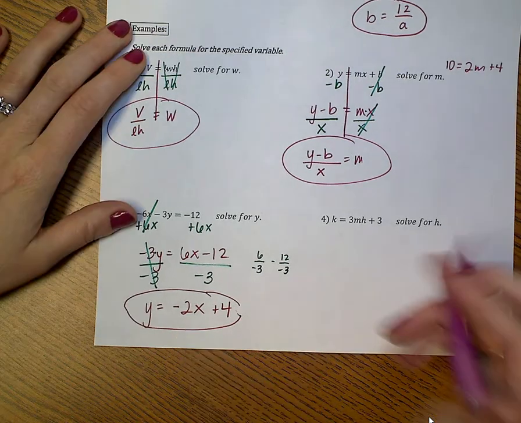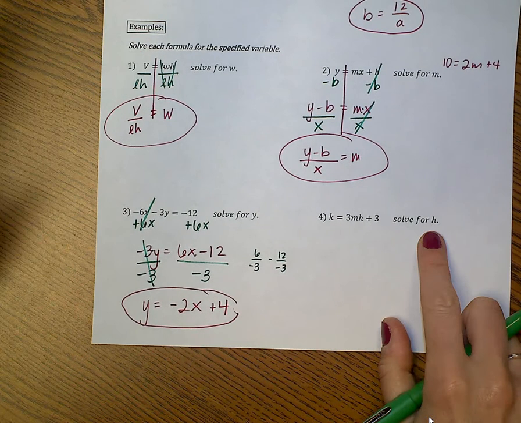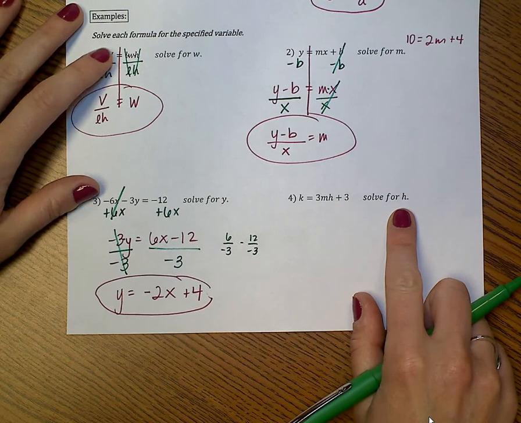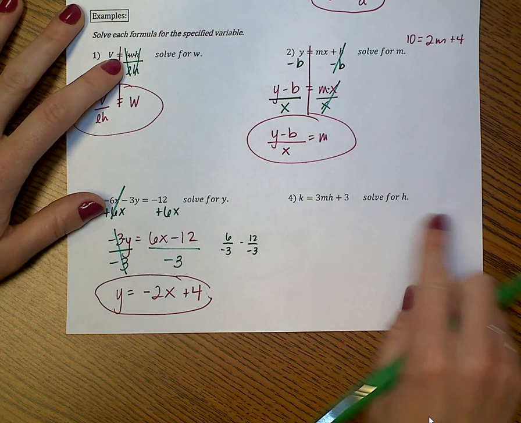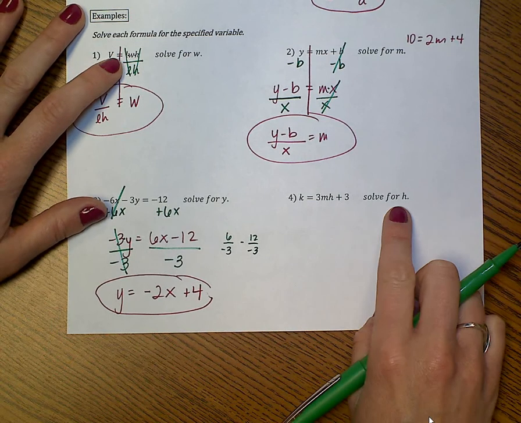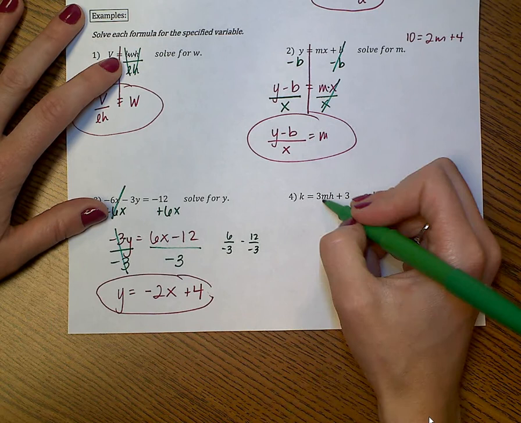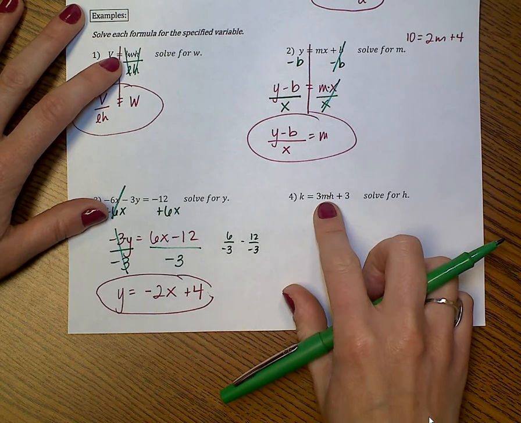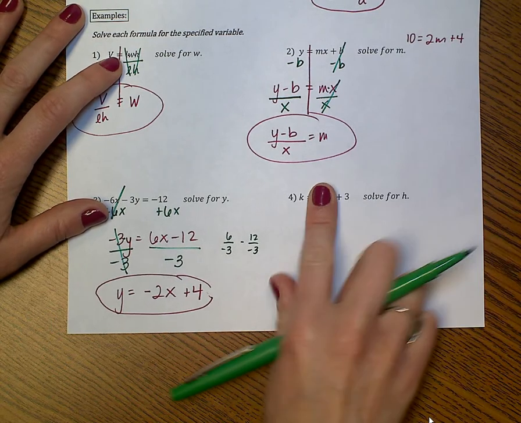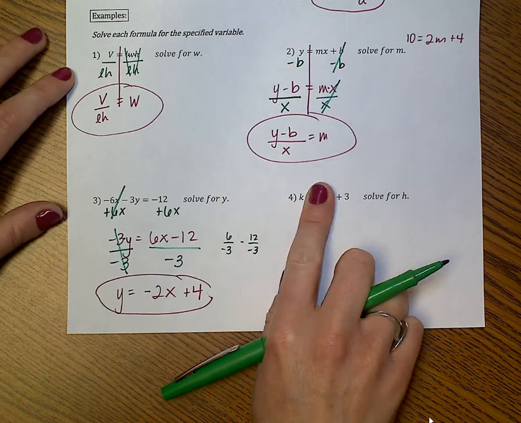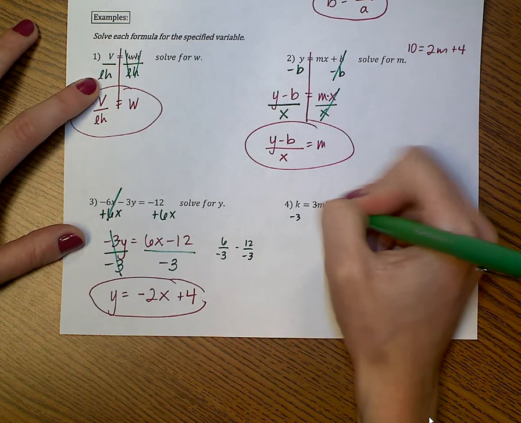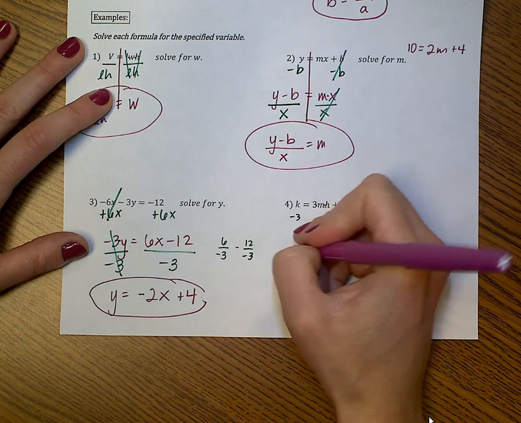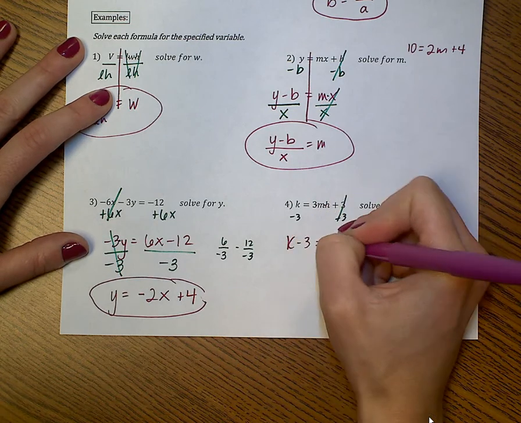All right, on example 4, and again, this is just like kind of the same thing over and over, but really I'm just trying to show you that this stuff takes practice. You got to get used to it. So number 4, you got to solve this one for h. So the 3, the m, and the h are all being multiplied. They're all connected. So deal with that last. Move that plus 3 on the end first by subtracting it. So then I would have k minus 3 equals 3mh.